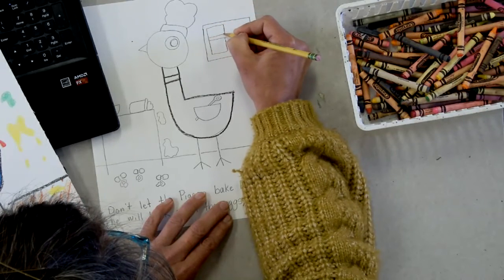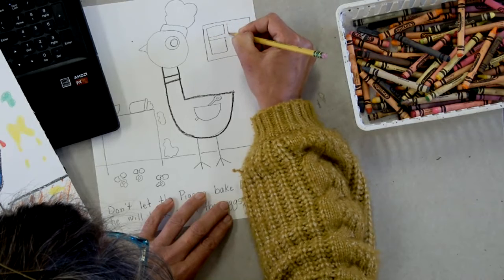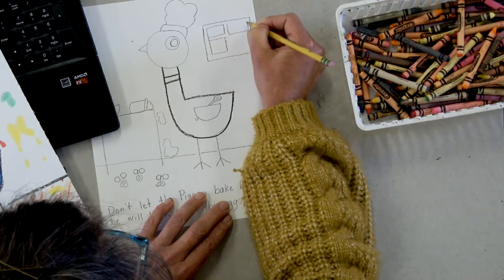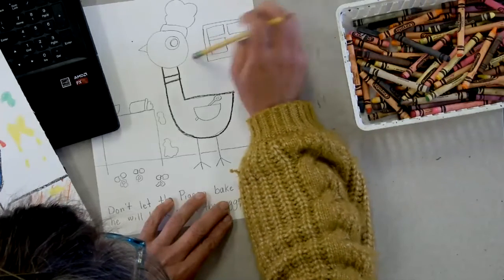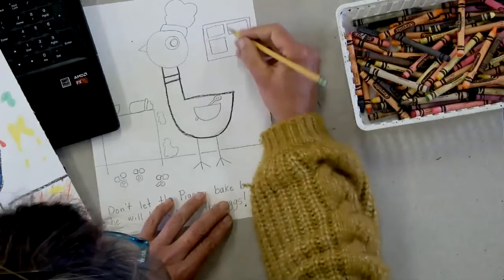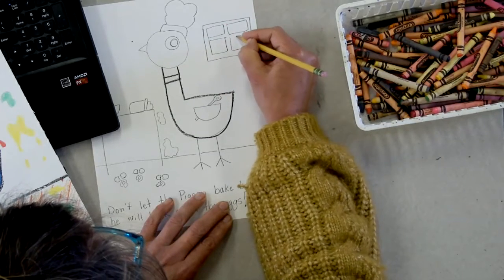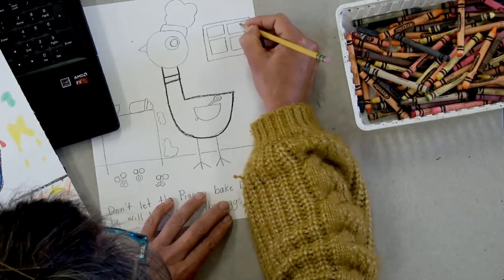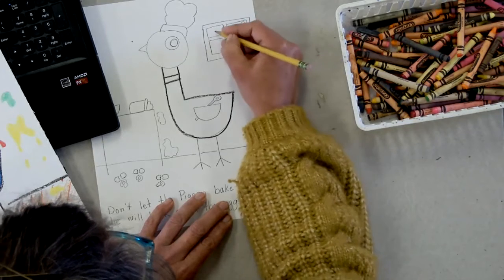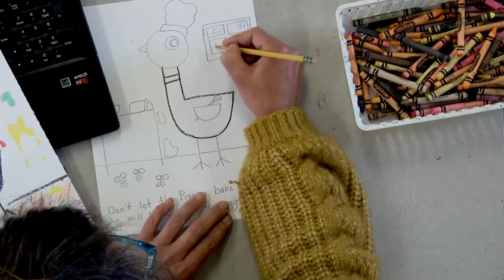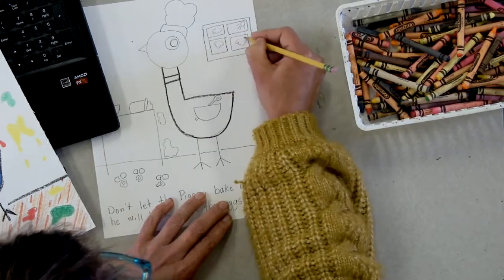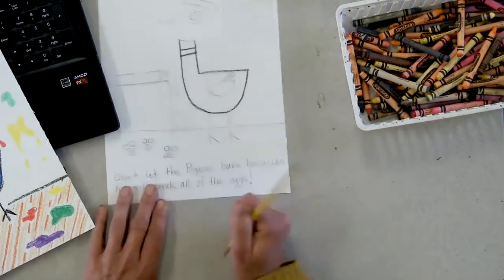So you can, I'm going to erase this line. You can try to do the same thing if you want to, or not. It's up to you. I'll put a little sun up here. Maybe some clouds in the sky. Anyway, it also gives me a chance to color some more things.